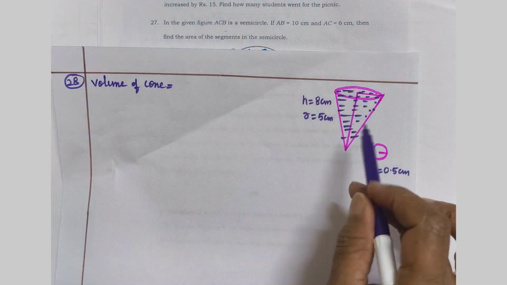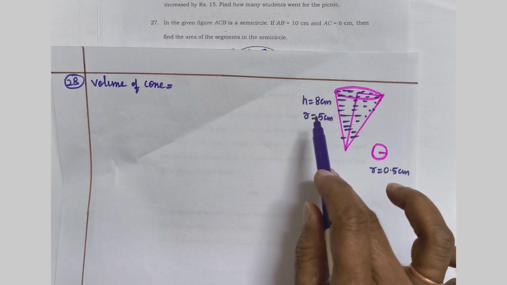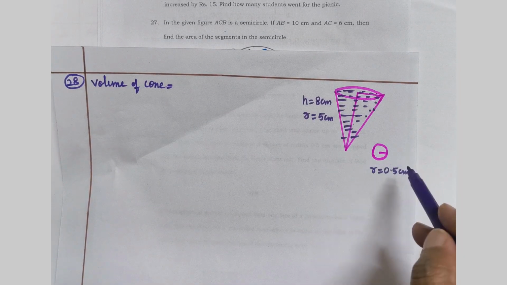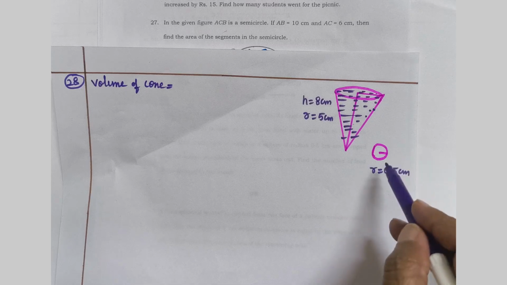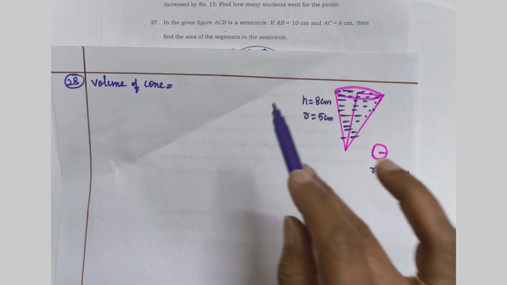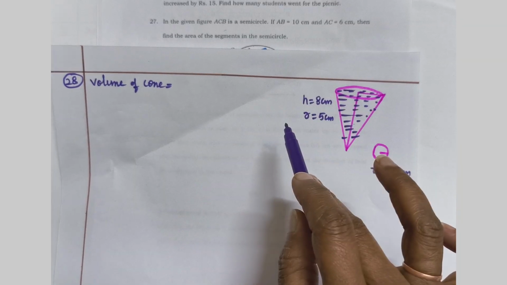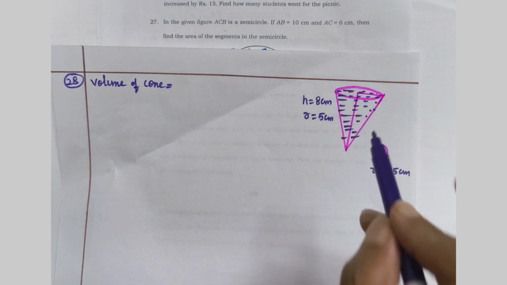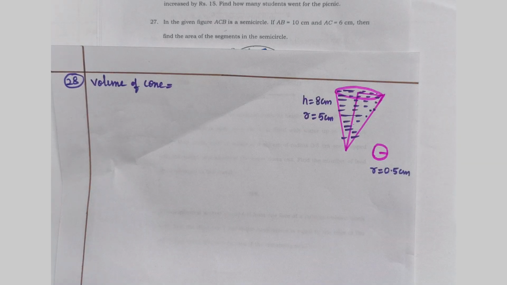That is the question. See here, this is the cone. Cone radius 5 centimeter, height is 8 centimeter. This is the lead shot, radius 0.5 centimeter. These lead shots are dropped into the vessel. How much water flows out? 1/4 of the water flows out. So here what is the question mark? How many lead shots were dropped into the vessel? This is the question mark.